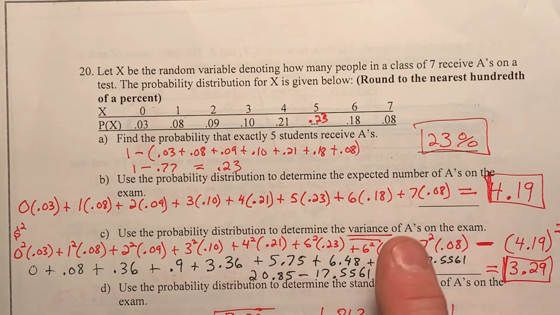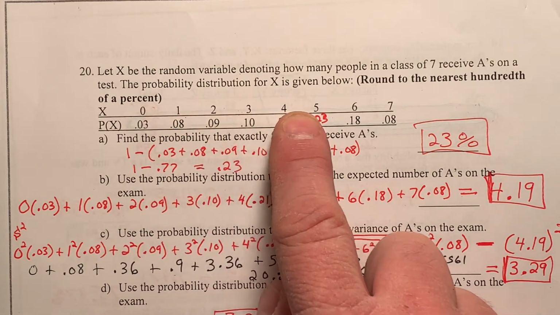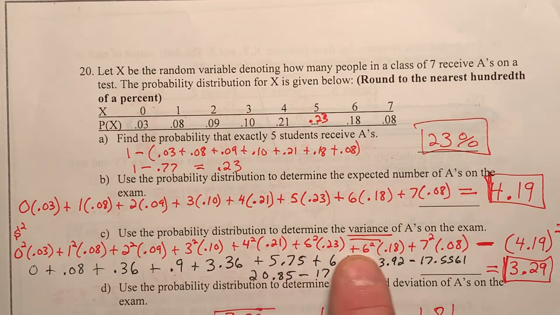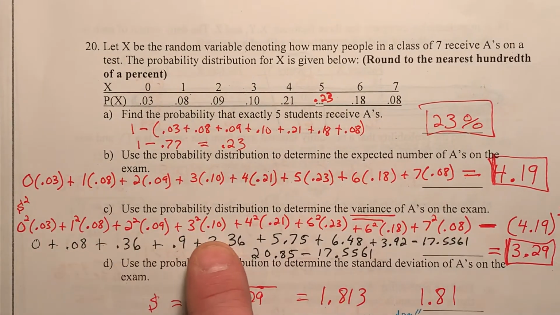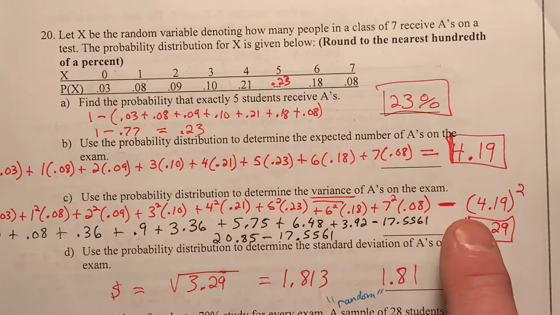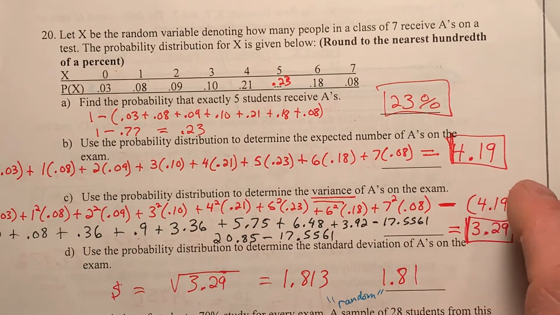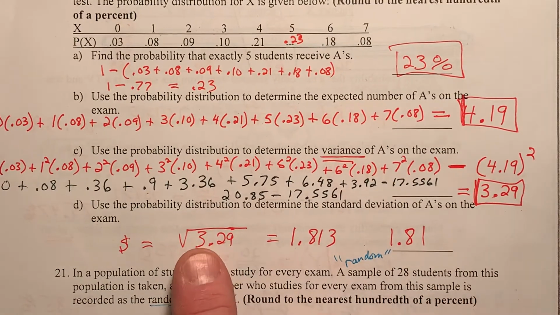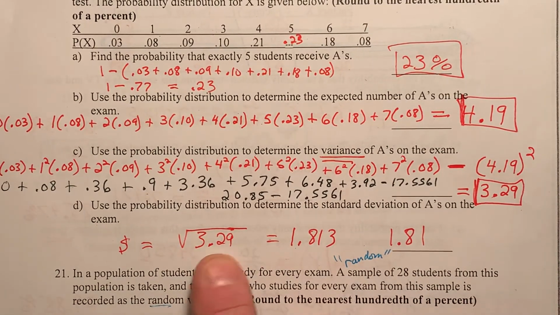Then to find the variance, that's a little tougher. You're going to square each one of those values, 0, 1, 2, 3, 4, 5, 6, 7, and then multiply it by the probabilities just like we did before. So here's the actual work of that all happening. And then subtract the mean squared. Don't forget that part. That part gets overlooked a lot, and that's really kind of important. So 20.85 minus 17.5561 is 3.29. And then the last, find the standard deviation, easy peasy. You take the square root of the 3.29, and that's 1.81.